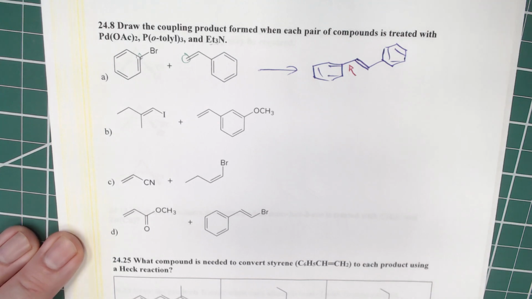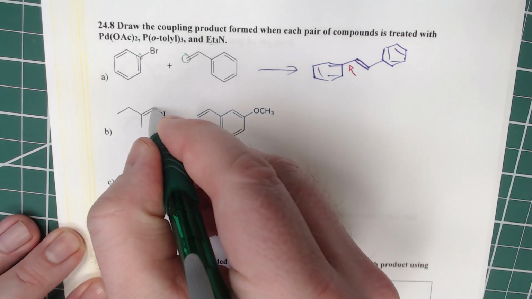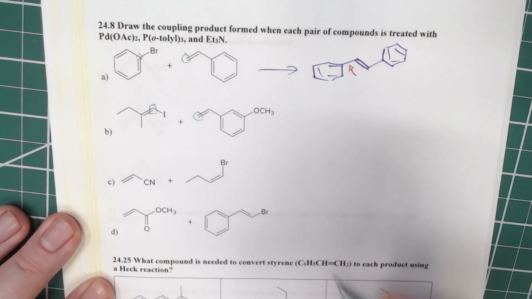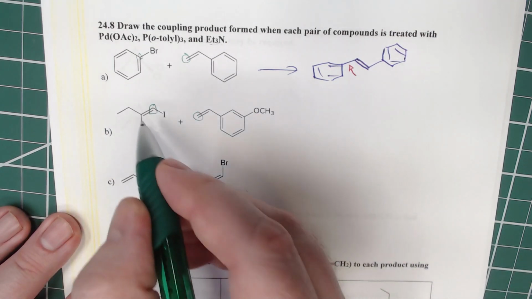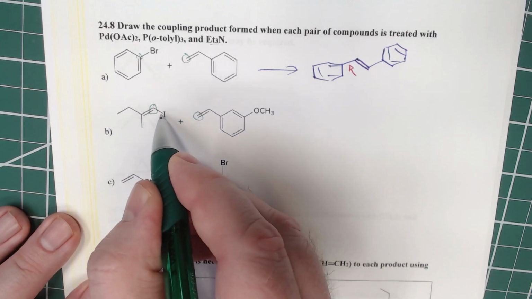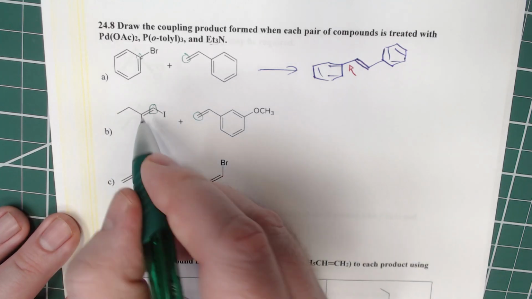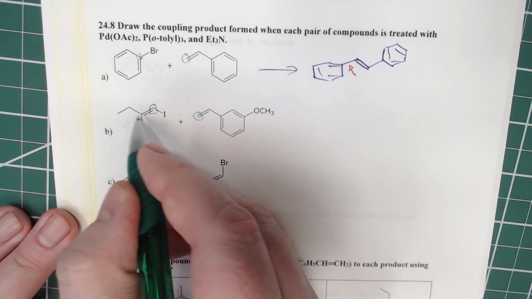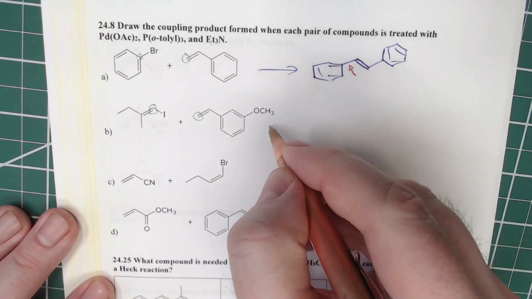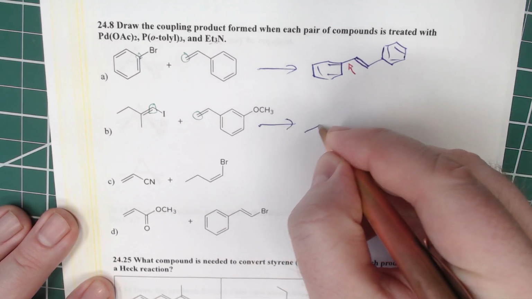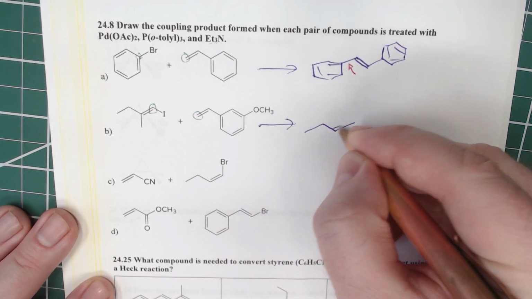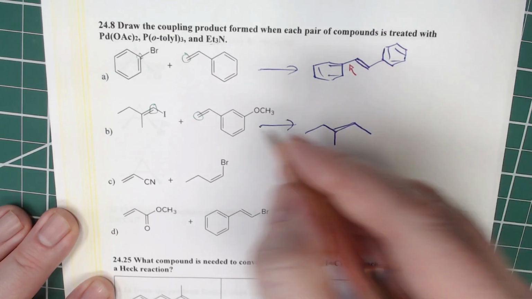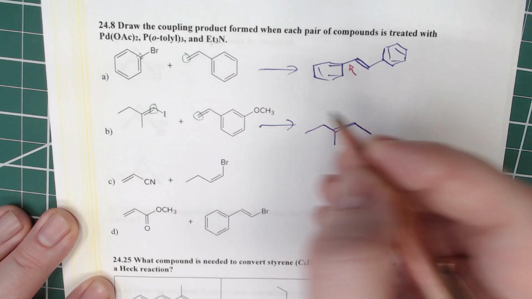So again, let's identify the carbons that are going to form a new bond. We'll get a new bond between this carbon and this carbon. We're going to retain the stereochemistry here, so this carbon will be opposite that ethyl, our new alkyl group. So let's go ahead and draw this component first. 1, 2, 3, 4. We've got a double bond there, a methyl there, and then our new bond is this, so that's the new bond between this carbon and this carbon.